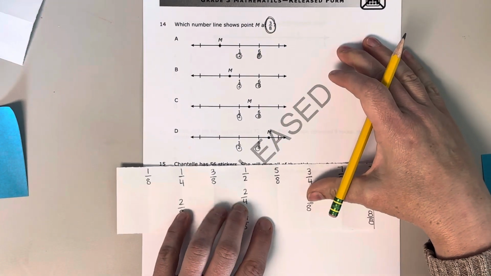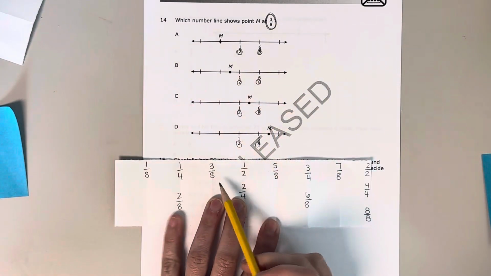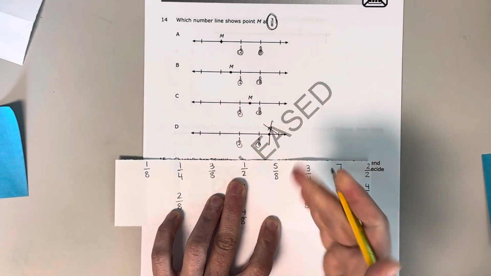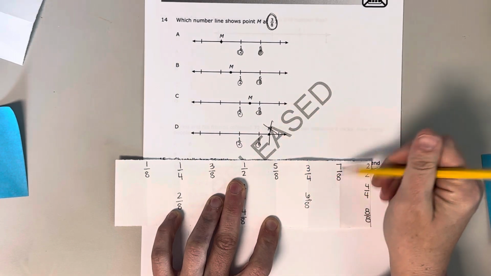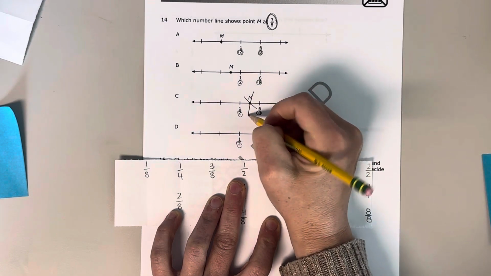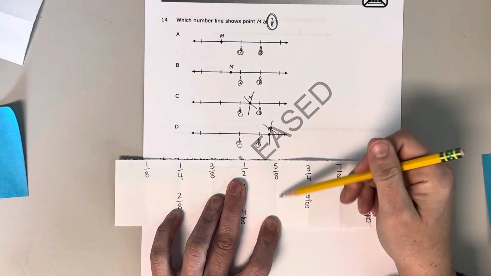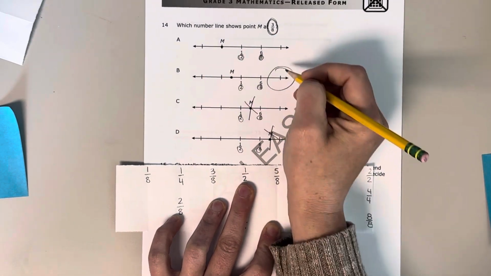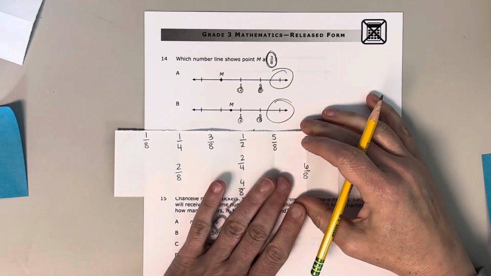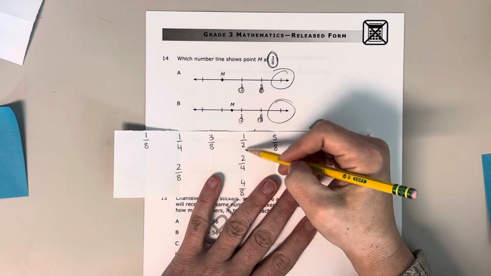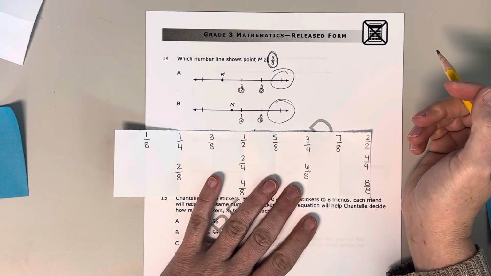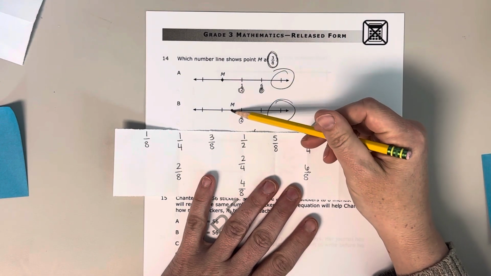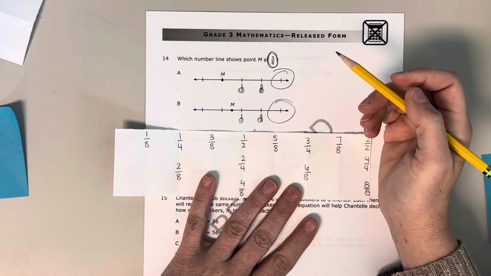All right, so when I look at this number line, 3/8 is on this side of the 1/2. So it cannot be this one because this has M way over here somewhere. It cannot be this one because this has M in between 1/2 and 6/8. It could be this one or it could be this one because we know that 3/8 is on this side of 1/2. Okay, so then we just have to decide, do we think it is this one or do we think it's this one?